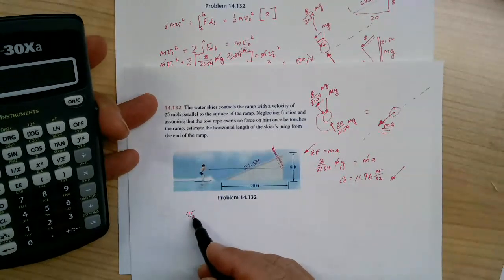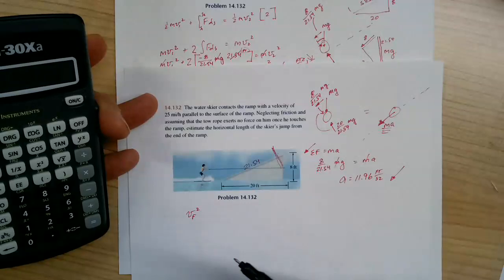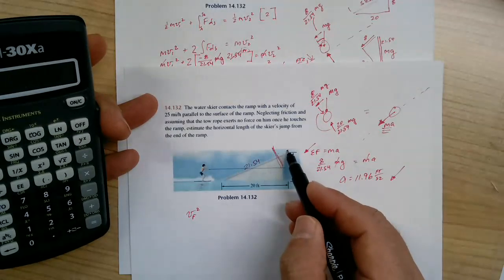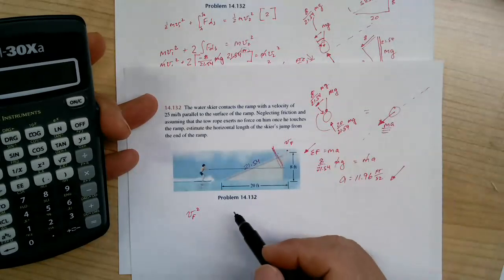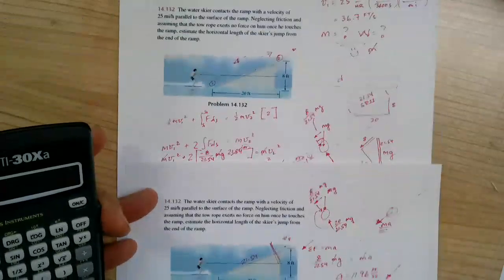So I think we're going to go to V final, which would be right here, just before they leave the ramp. Called it V2 on the last problem there.